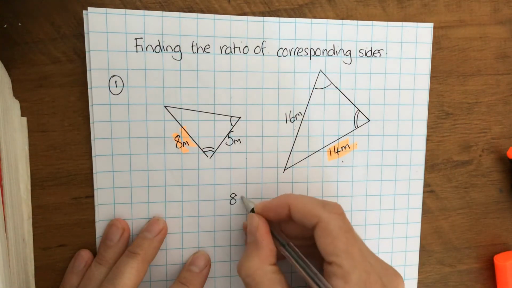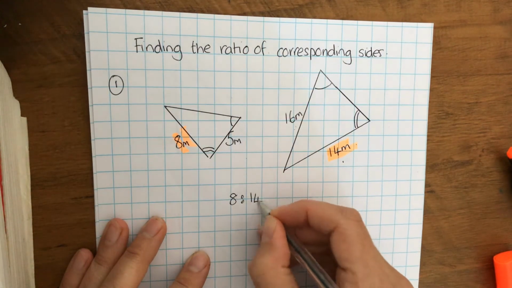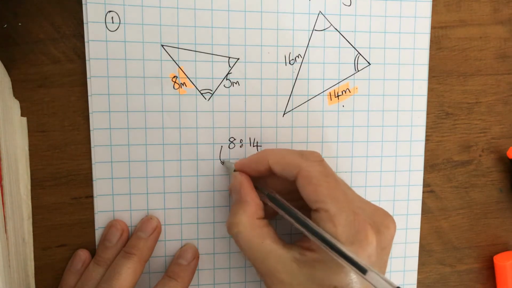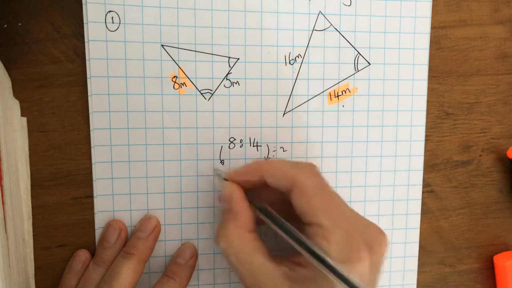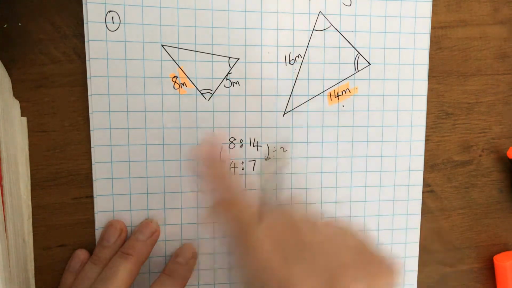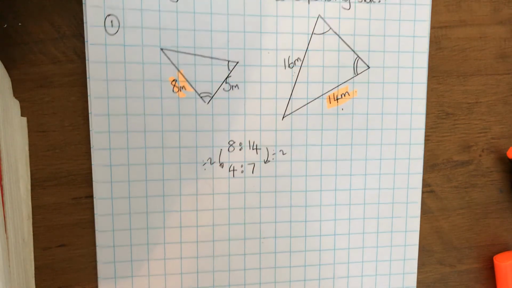So these are in the ratio 8 to 14. Can we simplify that? They are both in the 2 times table. Divide them both by 2. It's 4 to 7. They're in the ratio 4 to 7. Okay.